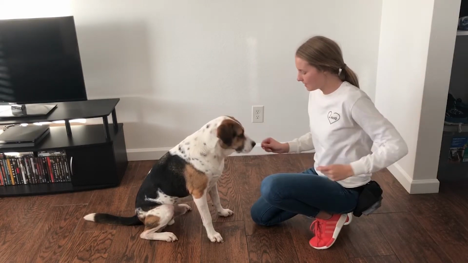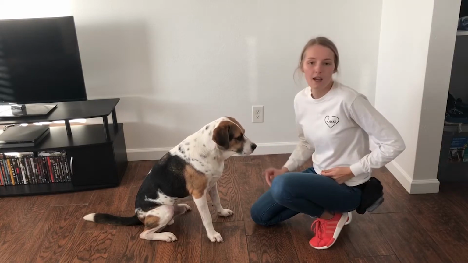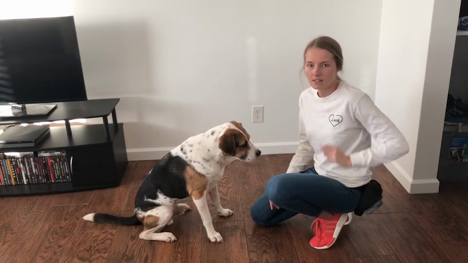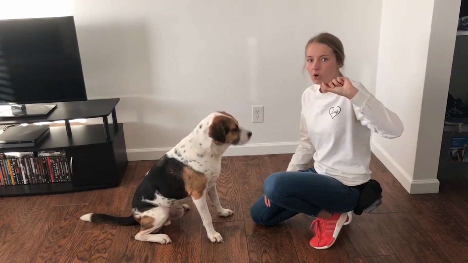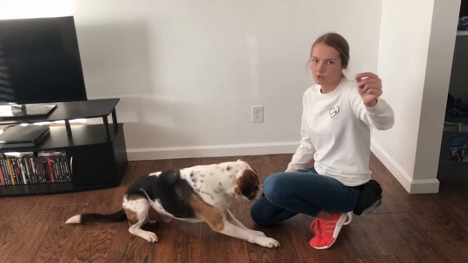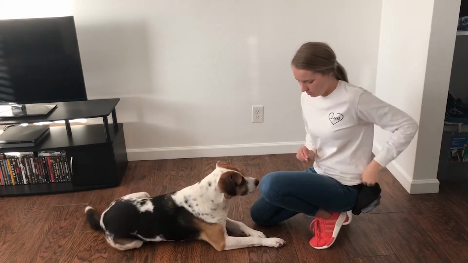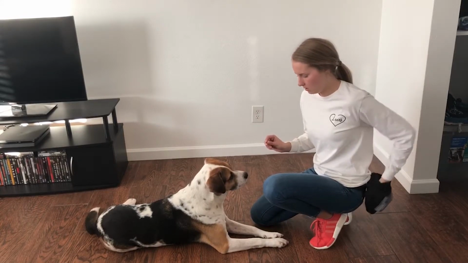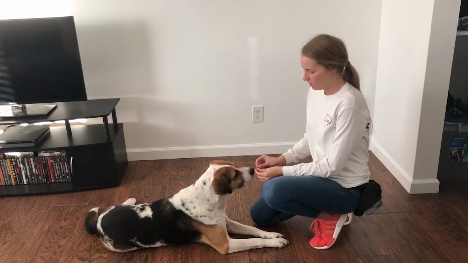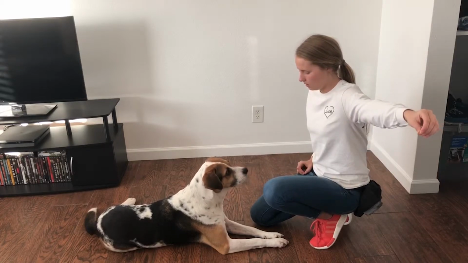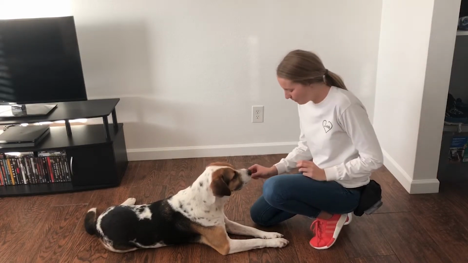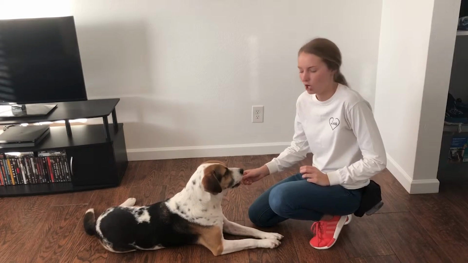Look. Yes. Good boy. Now, a rule to keep when doing this is that the hand that's holding the treat out, he never gets that treat in that hand, or he's going to just keep looking towards this hand. So always reward him from the other hand that is not being the distraction. Yes, good boy. That time he just figured it out on his own.